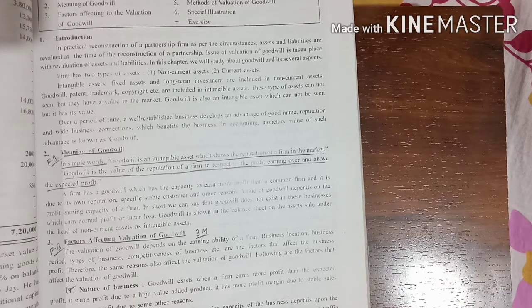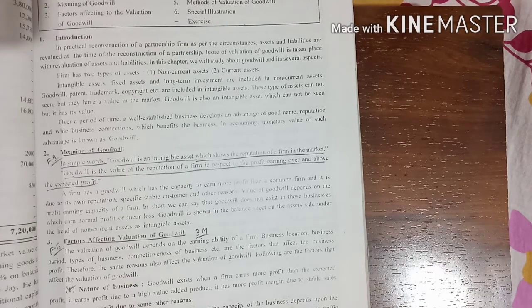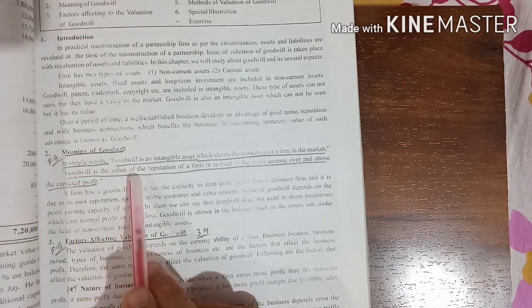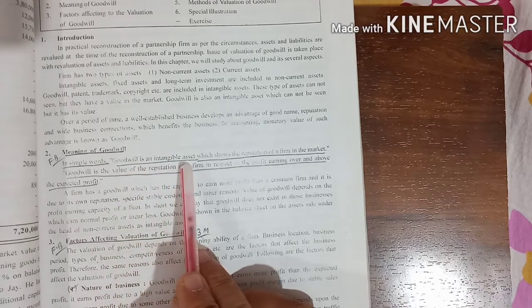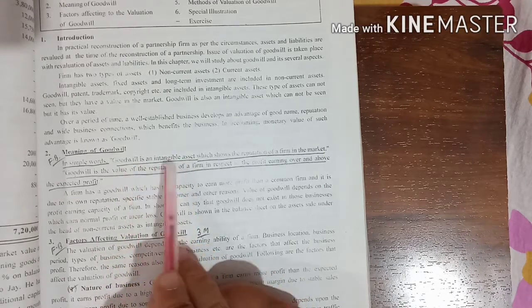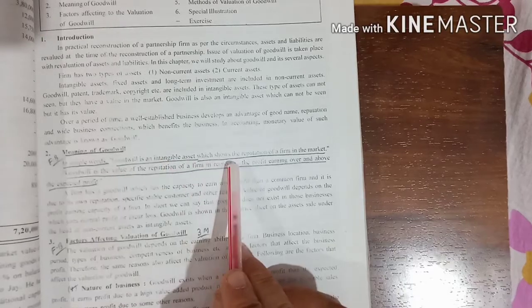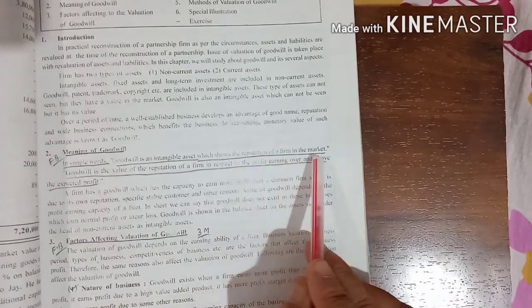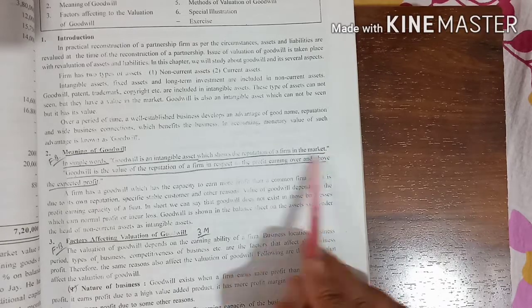This chapter will tell you how to calculate the amount of goodwill. Before that, let you know what goodwill is. In simple words, goodwill is an intangible asset. Goodwill is an intangible asset, and an MCQ may come on this, which shows the reputation of the firm in the market.